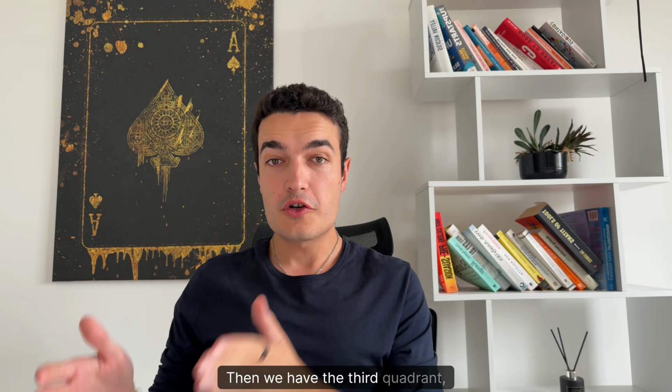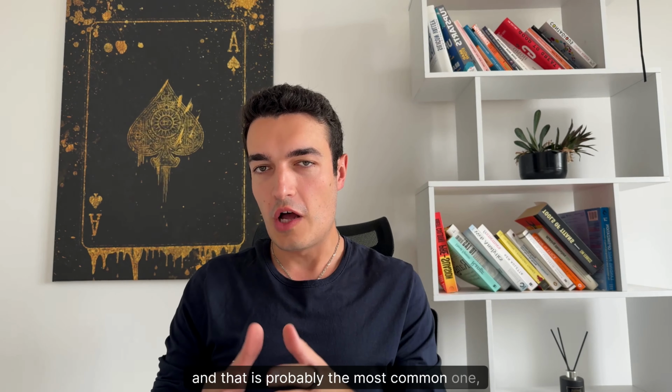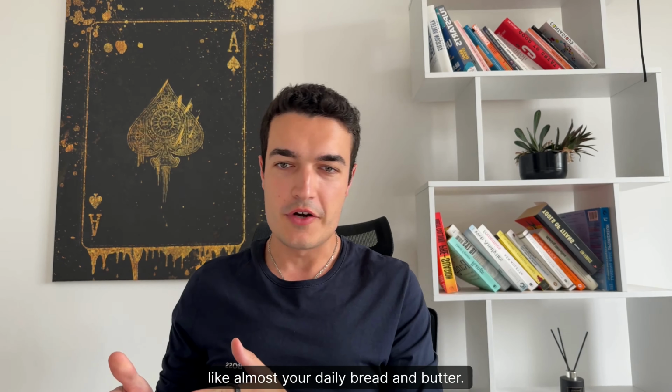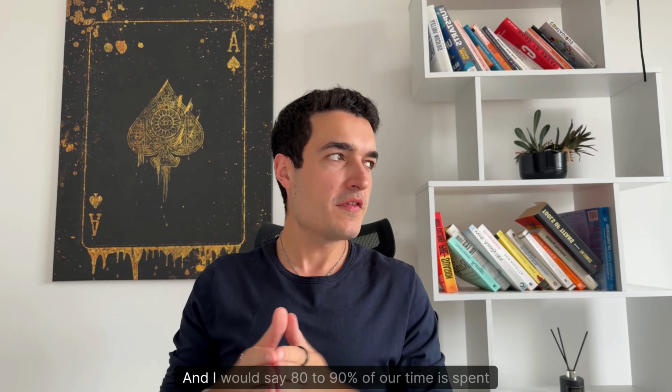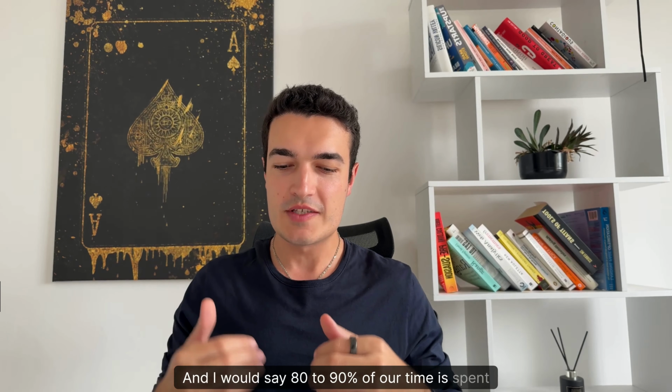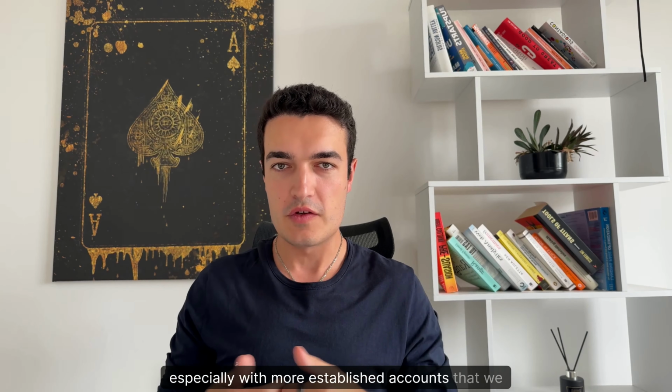Then we have the third quadrant, and that is probably the most common one, like almost your daily bread and butter, and that is low risk, low reward. In other words, incremental improvements. That is the classical case, and I would say 80 to 90% of our time is spent there, especially with more established accounts that we work with for a while.